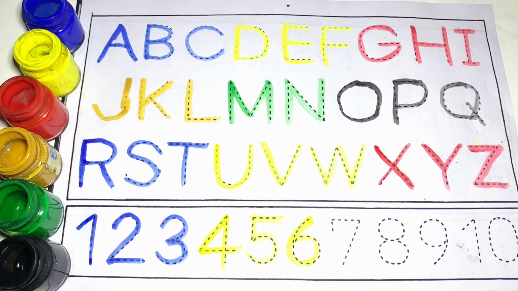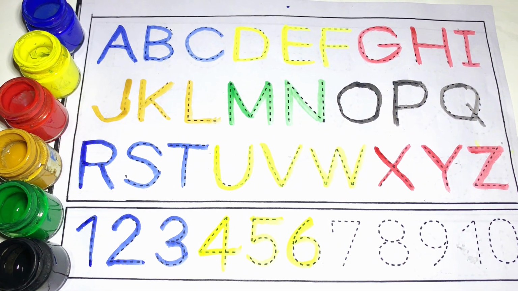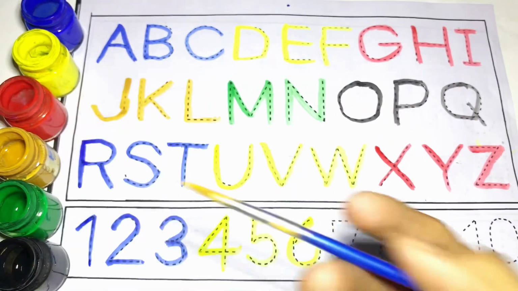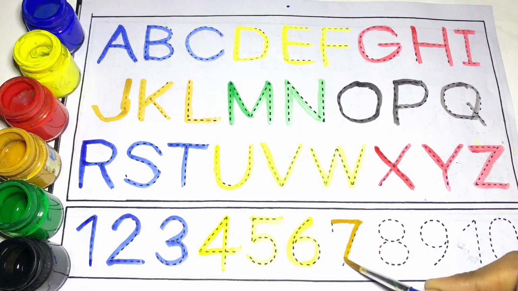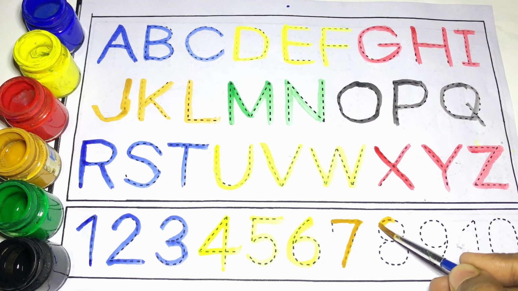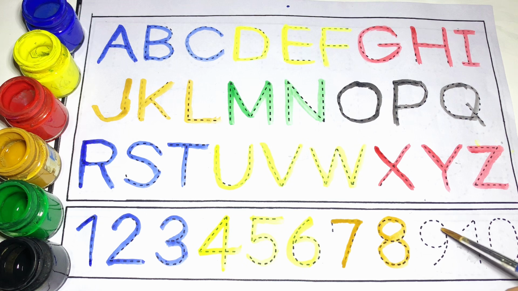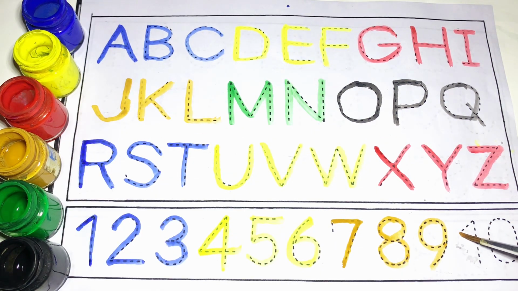Kids, now draw 7. The numbers of 7. And use yellow ochre color. 8. E-I-G-H-T, 8. 9. N-I-N-E, 9. Kids, now draw 10. The numbers of 10. T-E-N, 10.